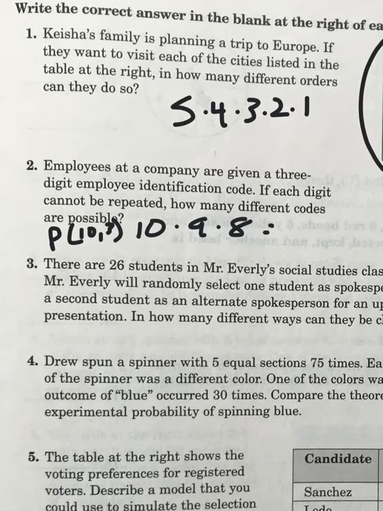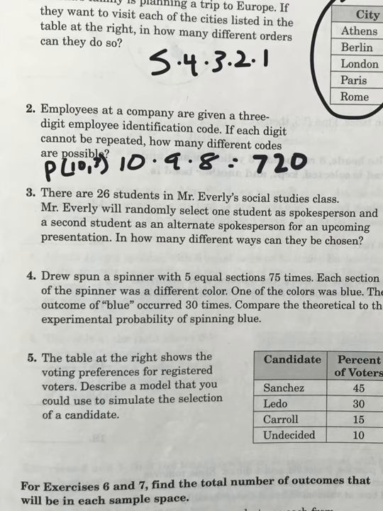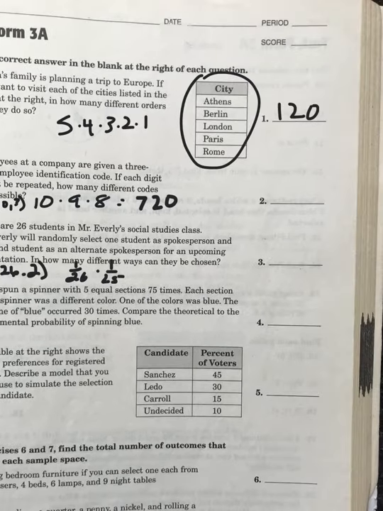Number 3, that was confusing on one of the assignments. So there's 26 students in his social studies class. He will randomly select one student as spokesman and a second student as alternative spokesman. So it's just a permutation of 26, because there's 26 possible choices, and then they're picking 2 of them. So really probability would be 1 out of 26 times 1 out of 25. And that's 650 ways.